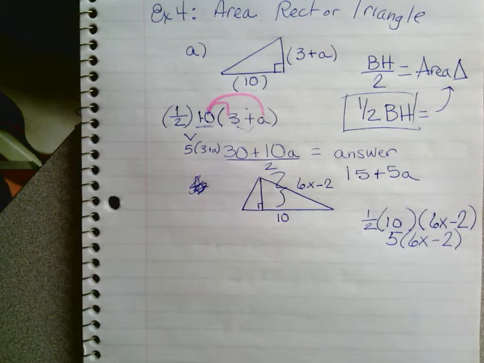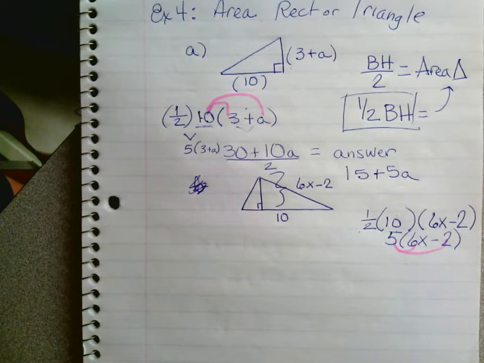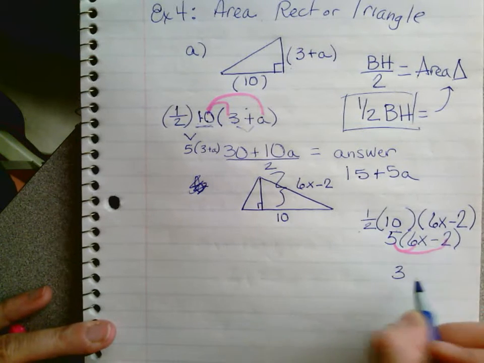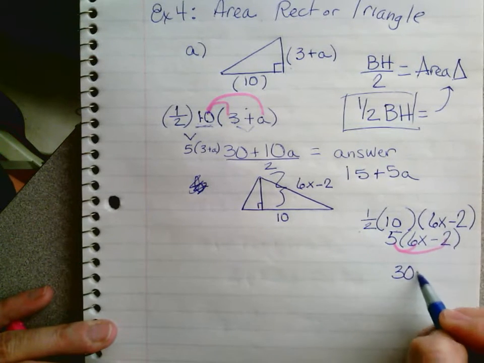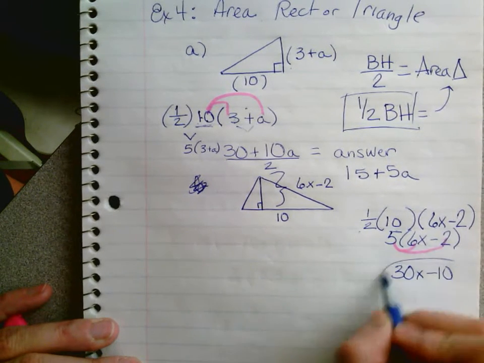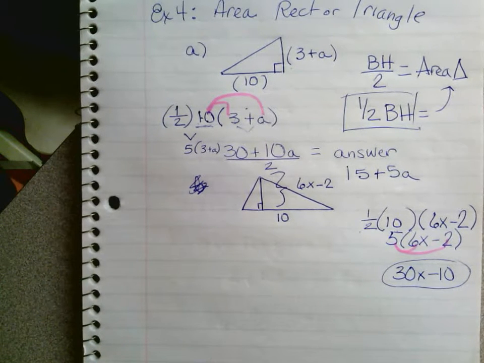And how, Ethan? Right. What is 5 times 6x? 30x. What's 5 times negative 2? Bravo. That's all you can say. You can't give any more than that. You can't say, well, the answer must be 40 or 20 or anything. You don't have any more.